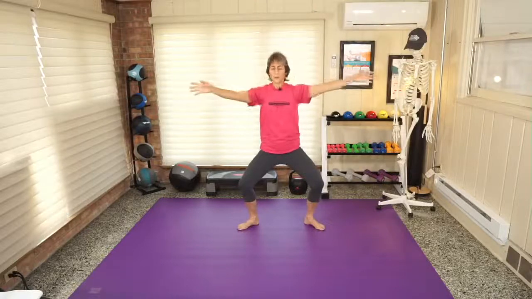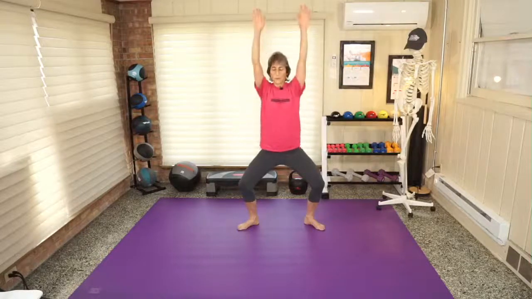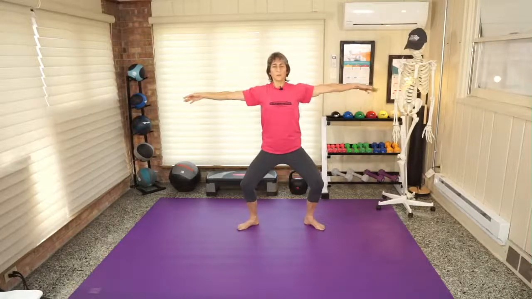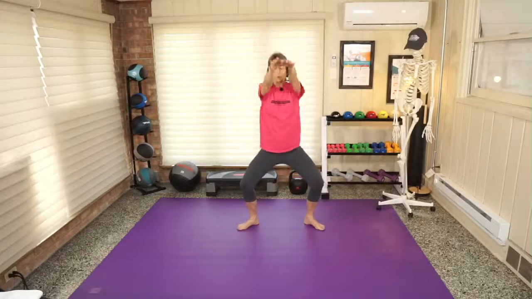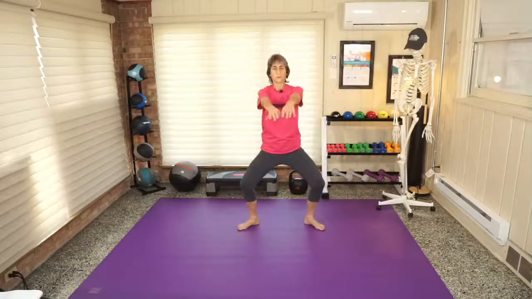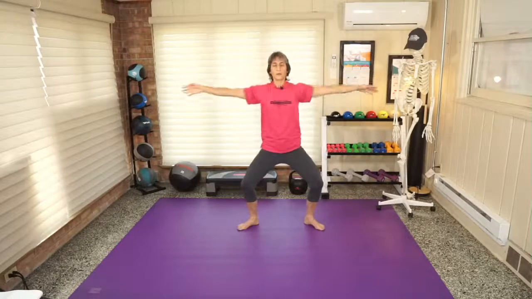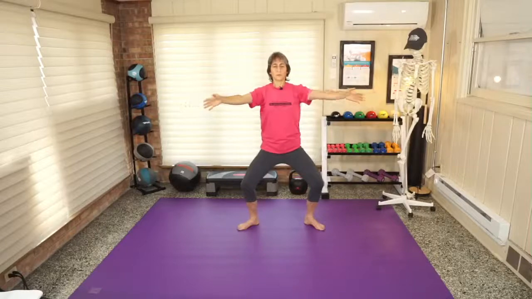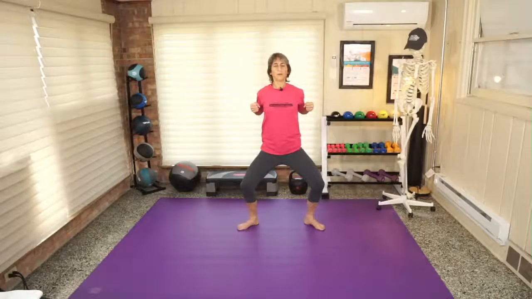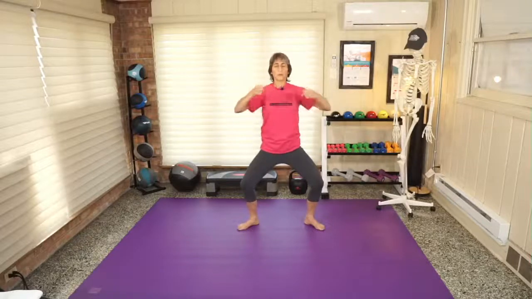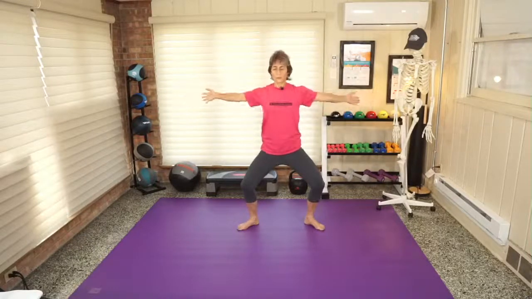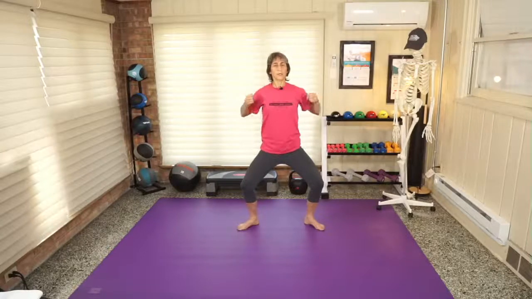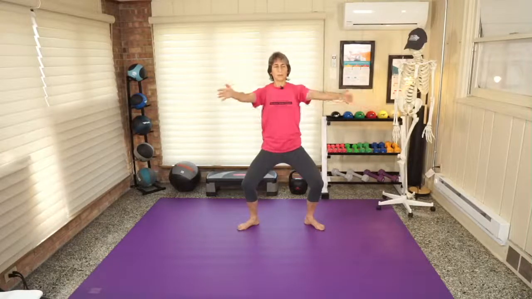Up and out. Up and out. Up and out, up and out. Let's pull in and out. Pull back like you're pulling a rope and out. Really opening the chest. If your legs get tired, just shake them out and start again.